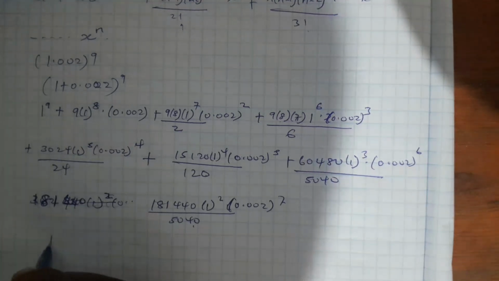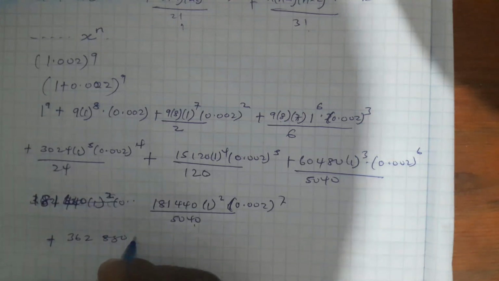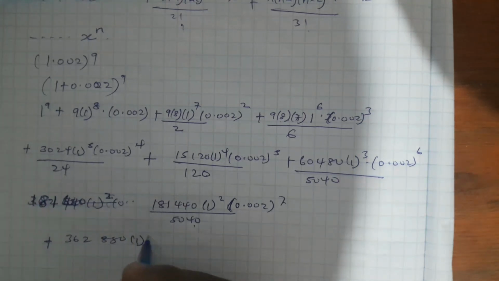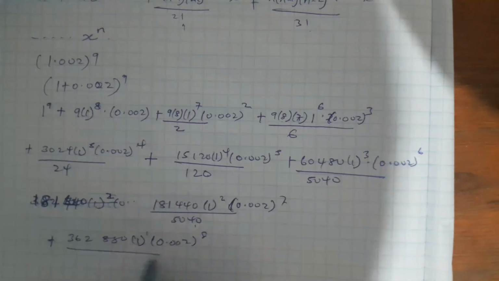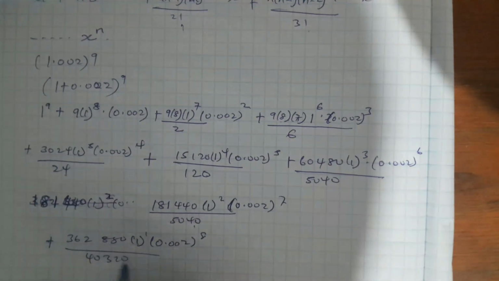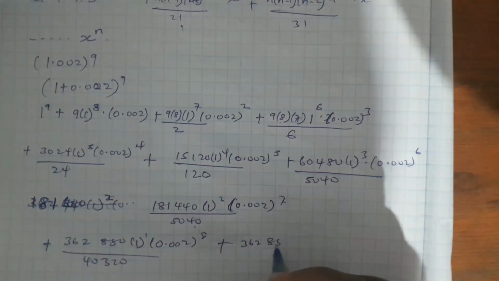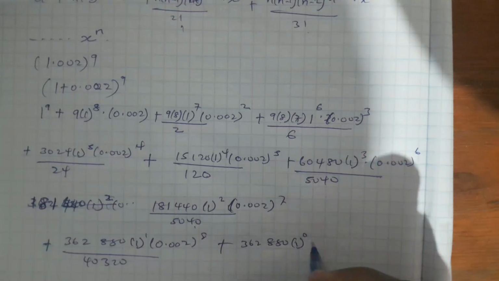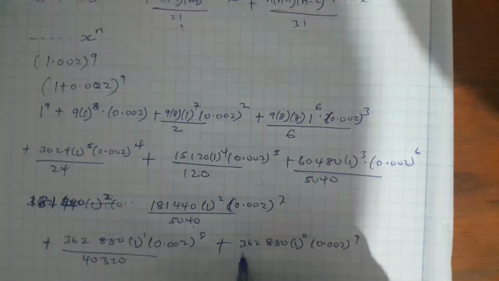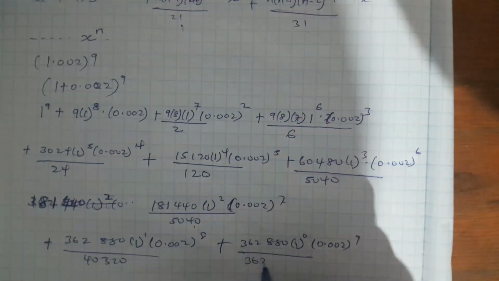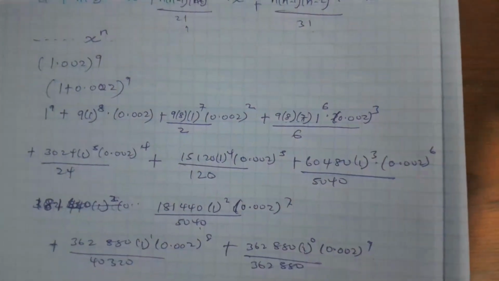We will now have the next term, plus 362,880 times 1 raised to power 1, times 0.002 raised to power 8, over 40,320, plus 362,880 times 1 raised to power 0, times 0.002 raised to power 9, over 362,880. Now let's organize this and see what we have.